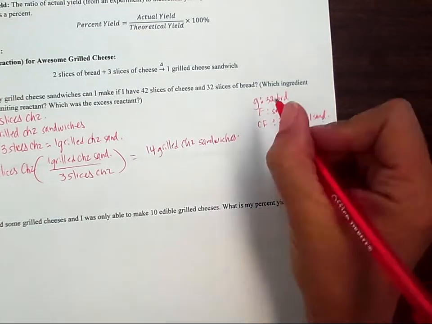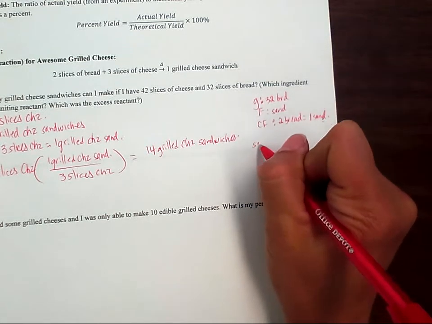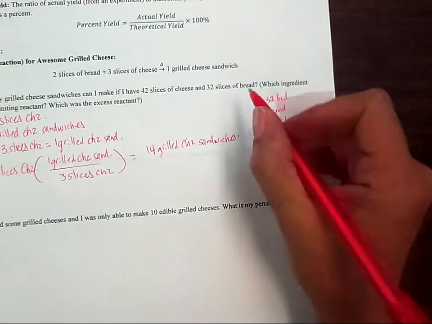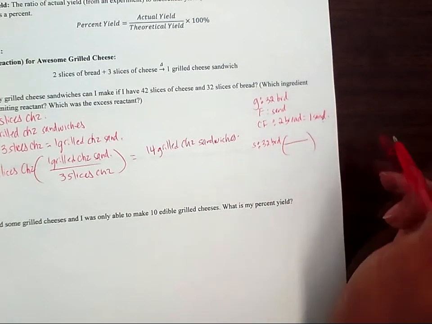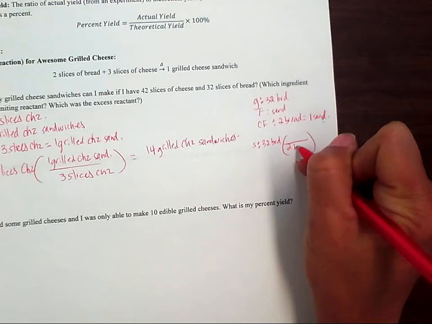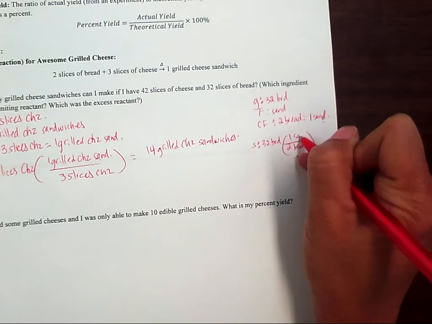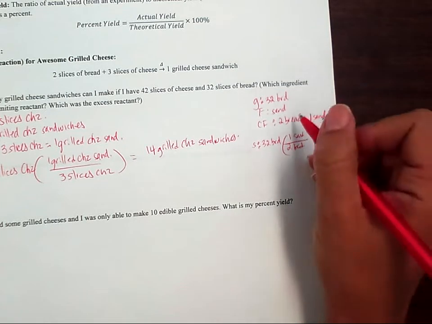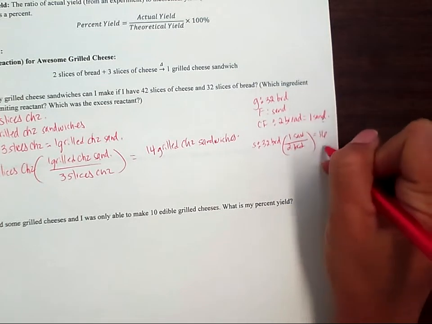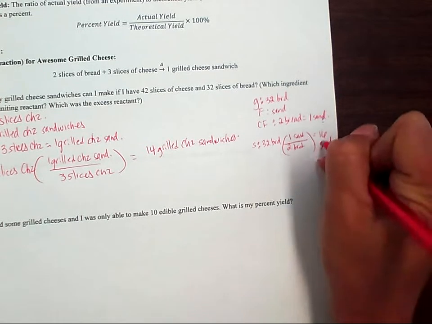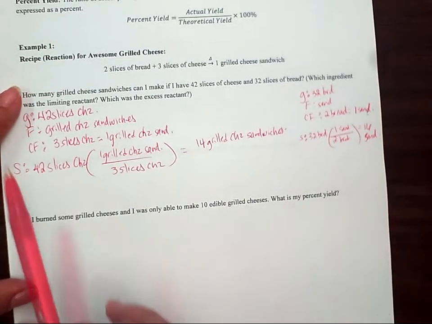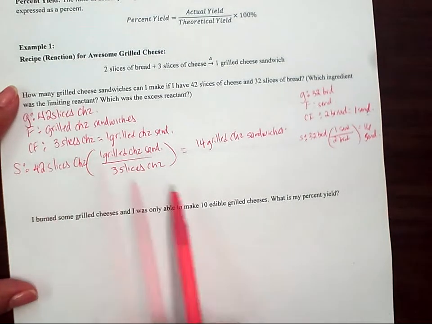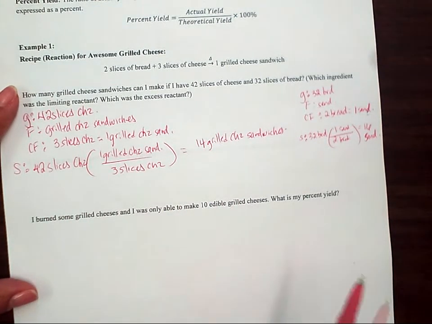The solution would be, if we have 32 bread, there's 2 bread for every 1 sandwich, and that would equal 16 sandwiches.